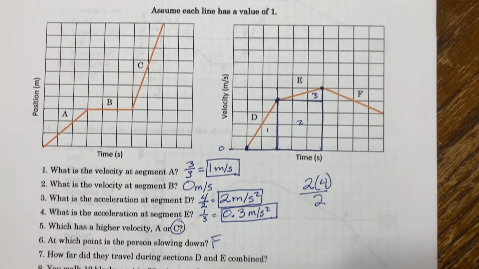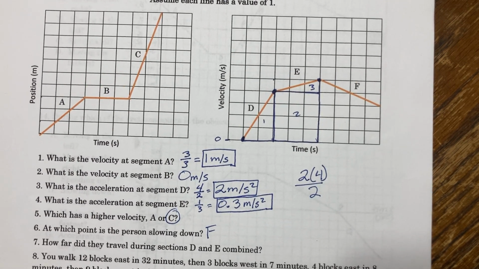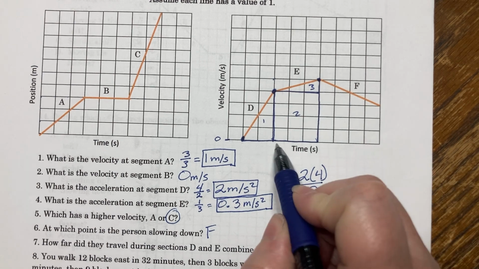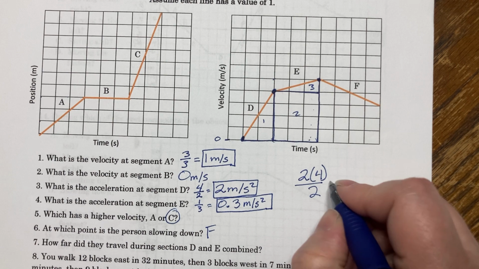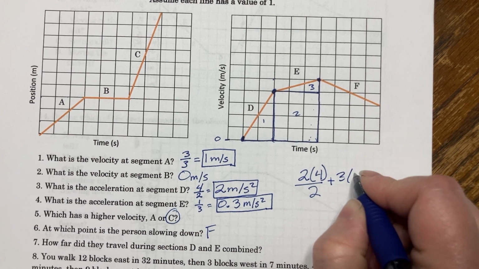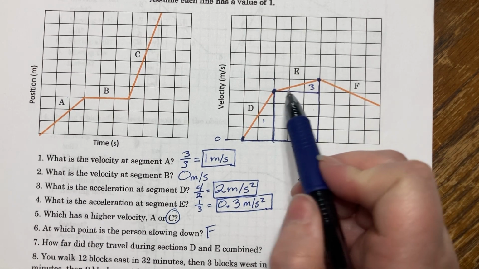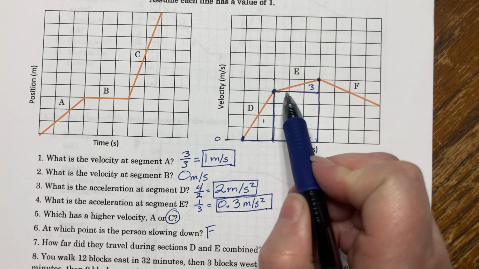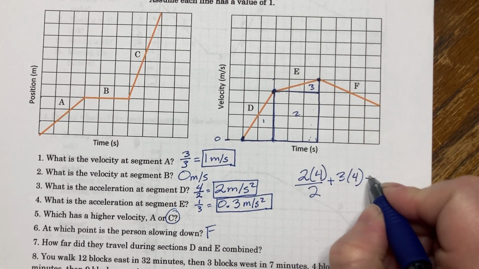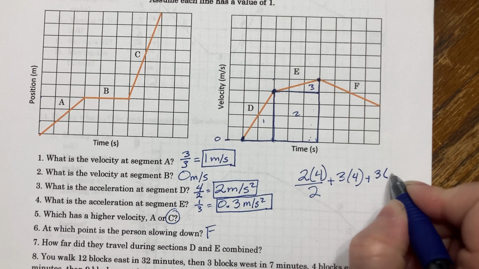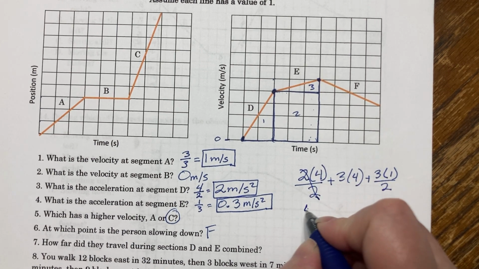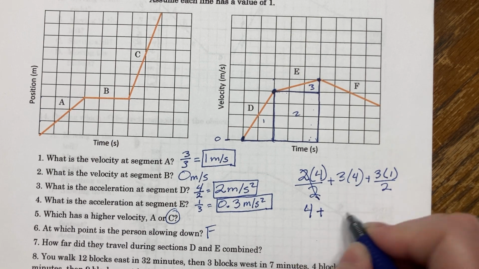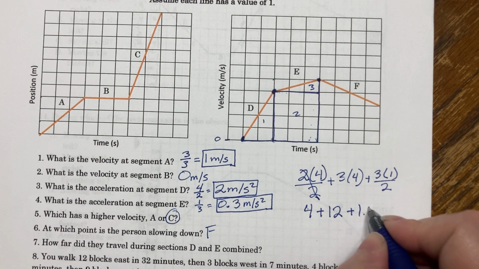And then the section 2 is a rectangle. So it's length times width. So 1, 2, 3 by 1, 2, 3, 4. So 3 times 4. And this one, base times height over 2 again. So 1, 2, 3 times height of 1 over 2. So here, those cancel. So that's 4 plus 3 times 4 is 12 plus 3 over 2 is 1.5.